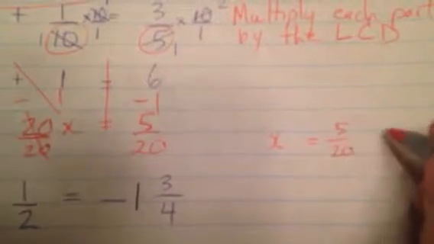Now, x still wants to be by itself. Instead of times 20, I divide by 20. Whatever I do to one side, I do to the other. That cancels out those 20s. So I'm left with x is equal to this fraction, 5 over 20, and I can divide these both by 5, making this 1 over 4. If you prefer to write it as a decimal, it's 0.25, and that is solving for x. I prefer to leave it as a fraction because it's good practice.